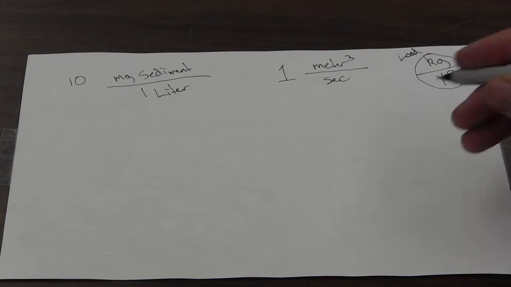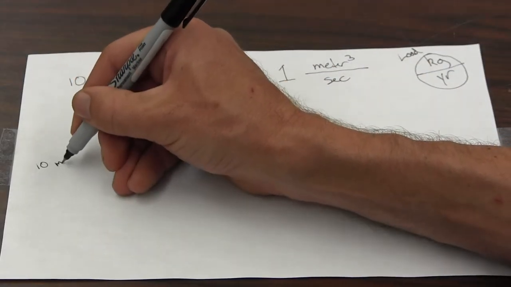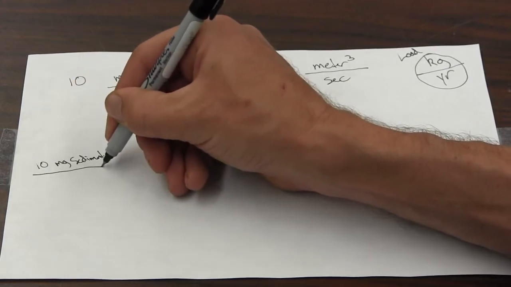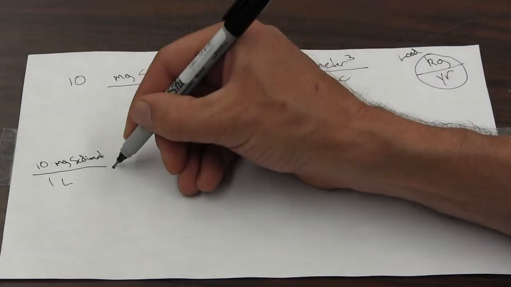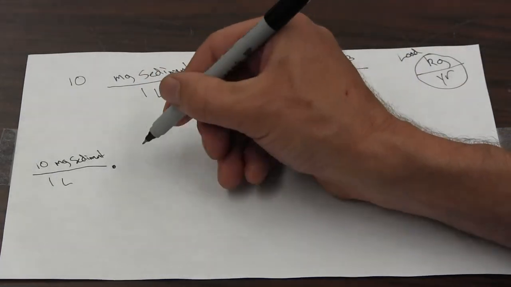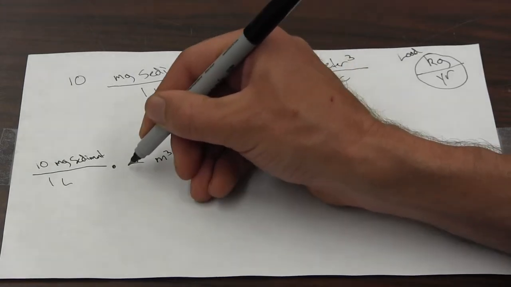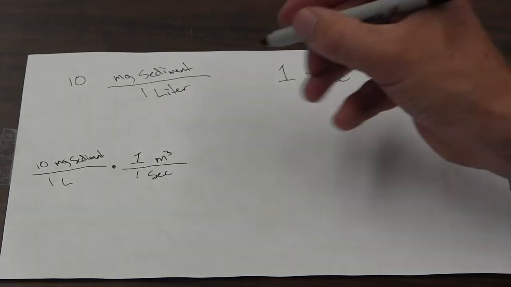So let's walk through this example. We started out, we said we had 10 milligrams of sediment for every 1 liter of water. And we know that our flow there, we said, was 1 meter cubed per 1 second, right?